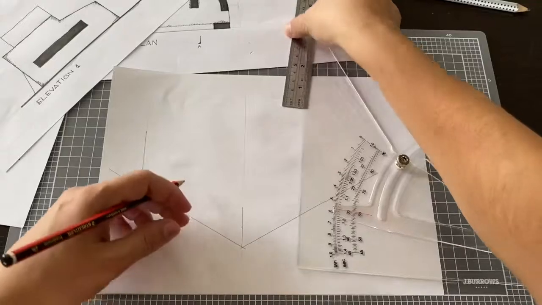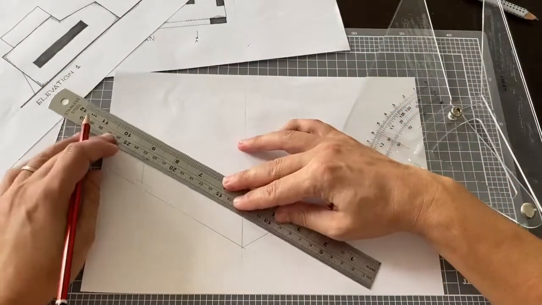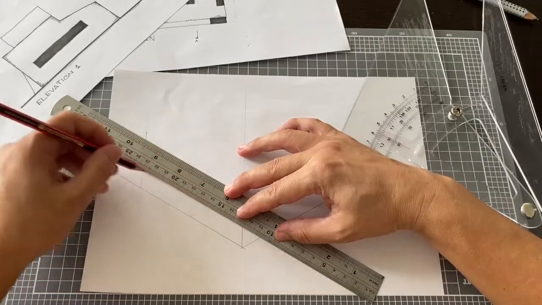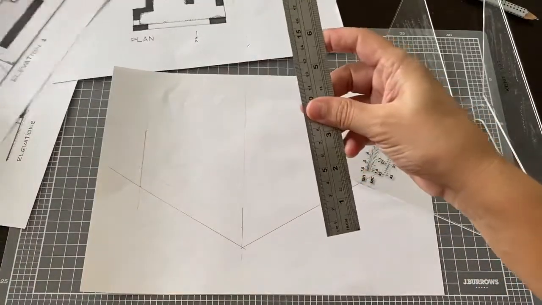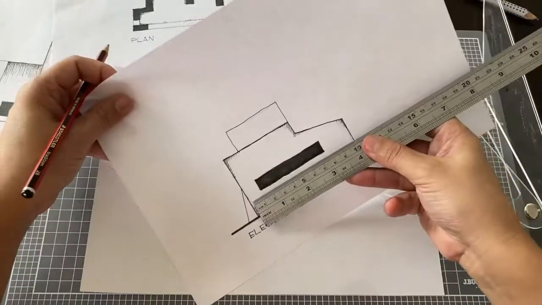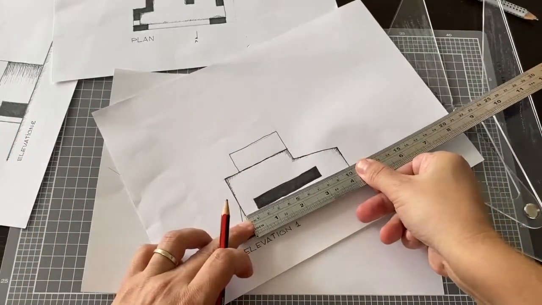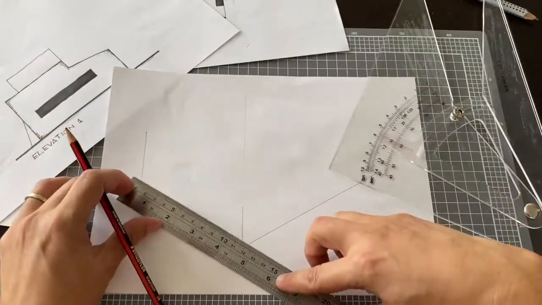And line it up. So this is going to be the bottom of my window. And then again, 1.4. I'll put the 1.4 here.